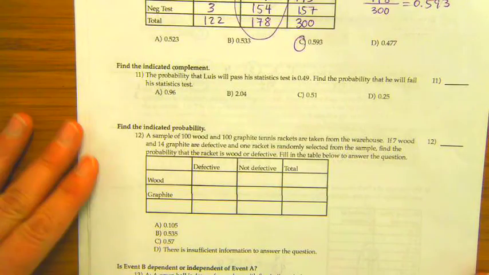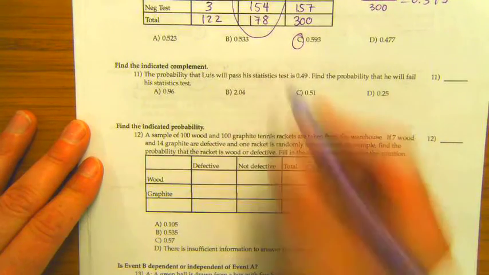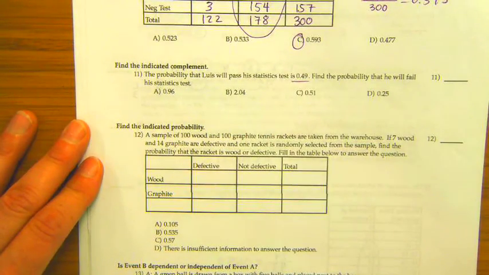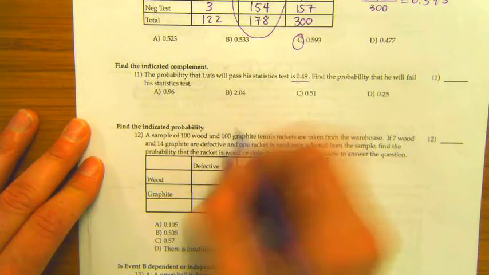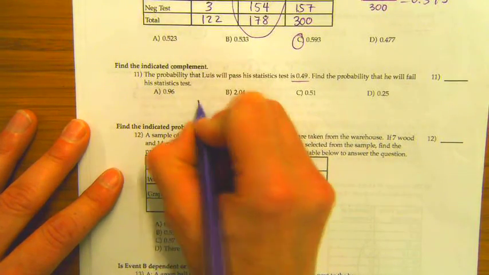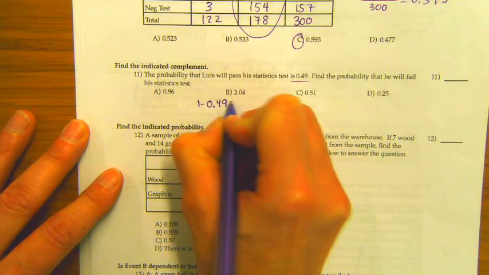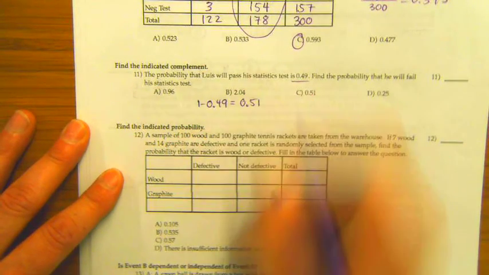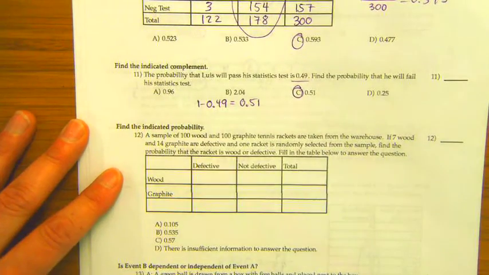Number 11, the probability that he passes the statistics test is 0.49. Find the probability that he will fail. Well, that's a complement, so the probability that he fails is 1 minus the probability that he passes, which is 0.51, or option C.